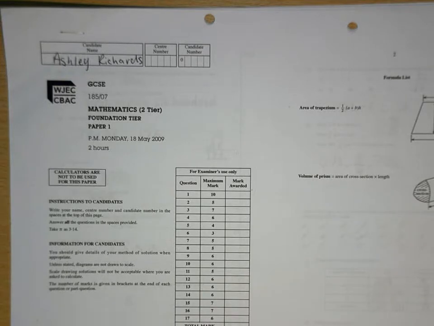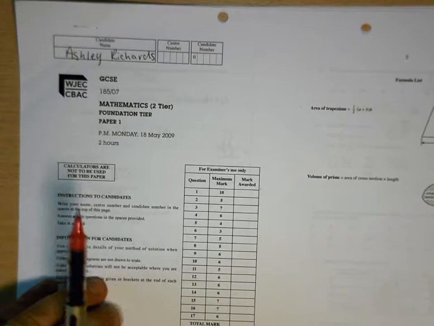Right, Ashley. Well, in the first paper, the one that I marked for you, you scored 37. So I'm looking for a big improvement in that with this paper. Let's see how you get on.